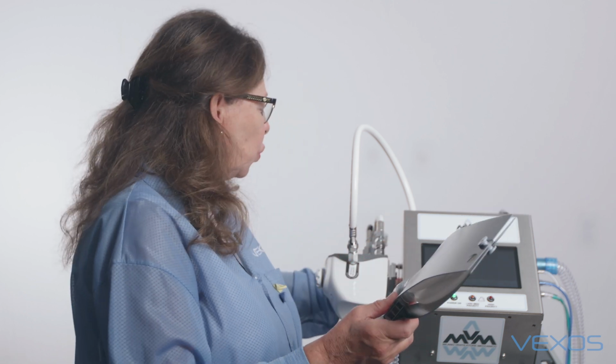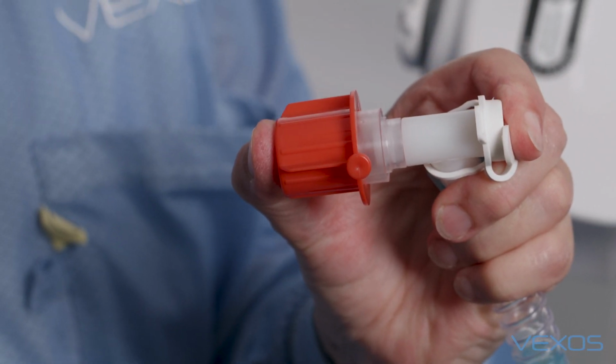The first test is the obstruction test. By that, I'm going to remove the test lung and block the tubing. I'm going to use a cap for that purpose, and we should get an obstruction alarm. So I'm going to remove it. I'm going to cap it, and we should get an obstruction alarm.